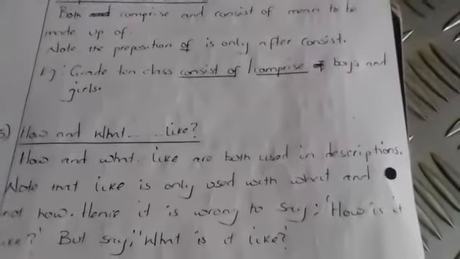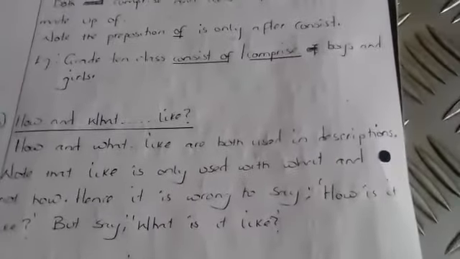For example, you can say grade 10 class consists of boys and girls, meaning in that grade 10 class there are both boys and girls. Or you can also say grade 10 class comprises boys and girls. So you are not supposed to say comprise of, but you're supposed to say consist of. I hope we're clear on this one.